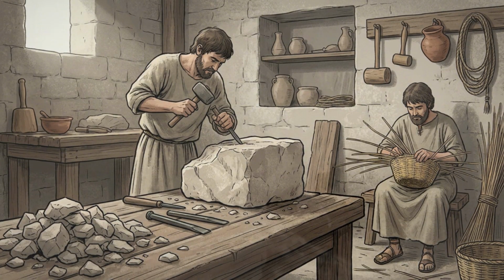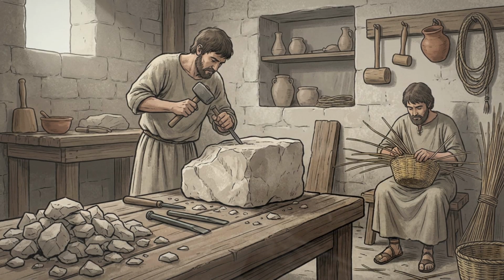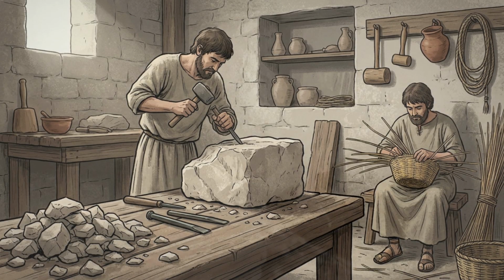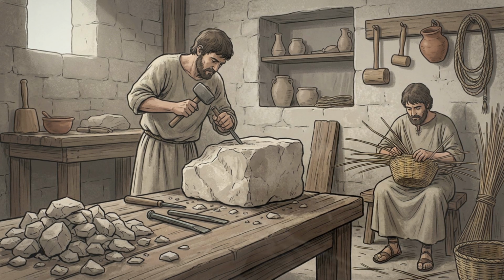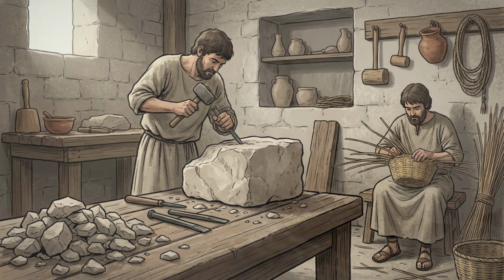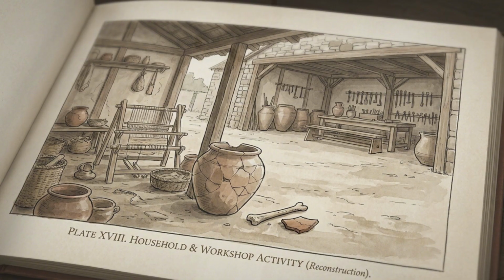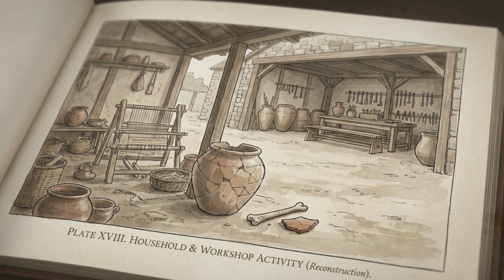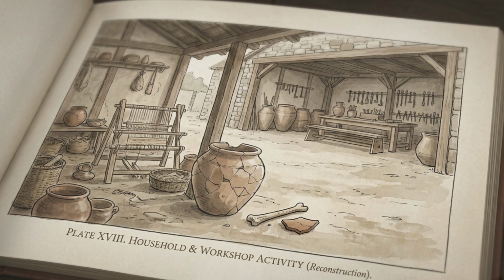Near the end of this domestic scale, work becomes increasingly visible. Tools appear in household assemblages. Materials were stored, prepared, repaired, or transformed in and around living spaces. Some production remained closely tied to households, while other tasks belonged to specialist workshops or organized workforces.